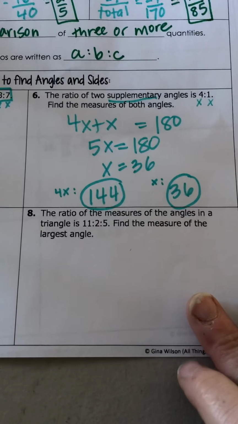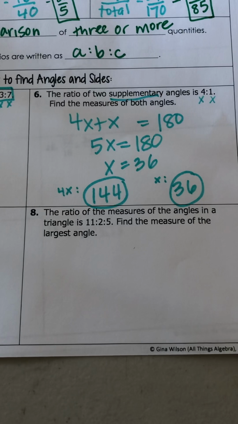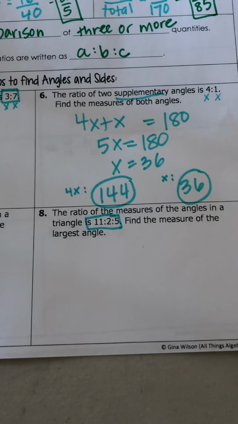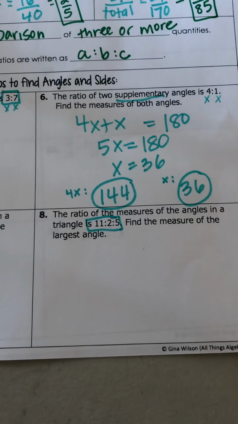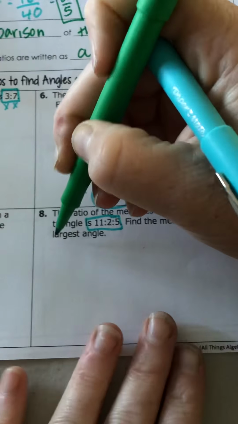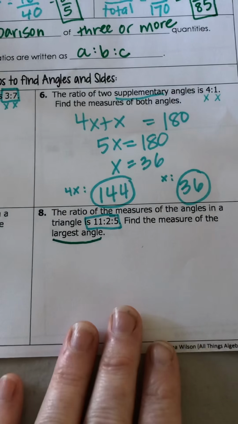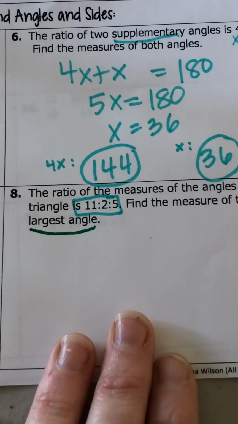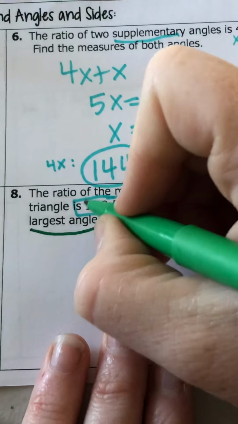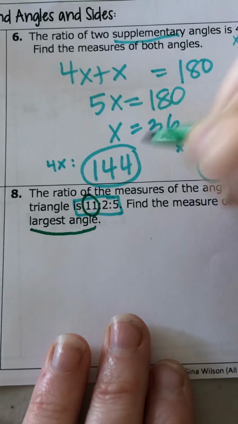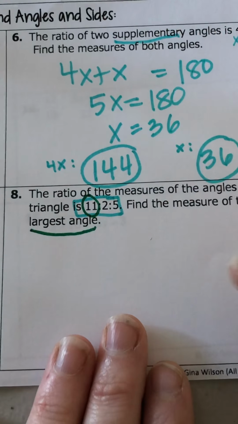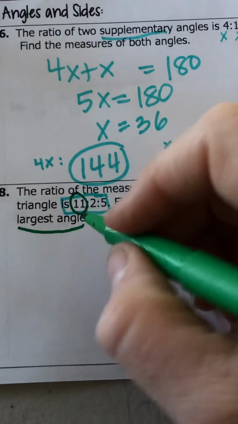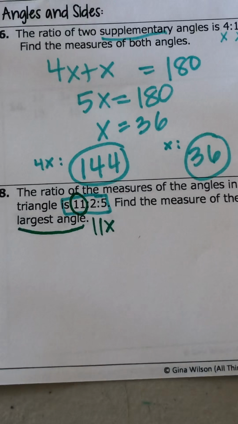All right, let's look at number 8. The ratio of the measures of the angles in a triangle is 11 to 2 to 5. Find the measure of the largest angle. Okay, so this one just wants the largest. All right, which, if you can already think about it, is going to be our 11x. That's our largest, okay? So we'll find what x is by everything we've done before, same idea, and then we'll just find 11x, the largest angle.